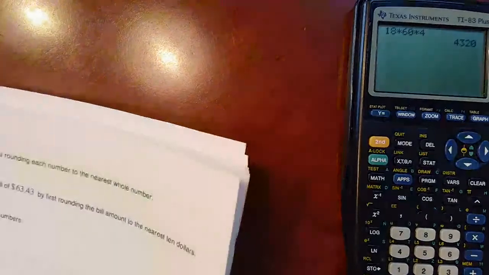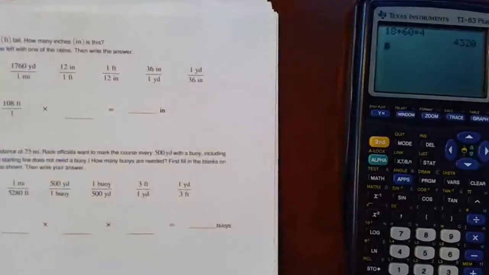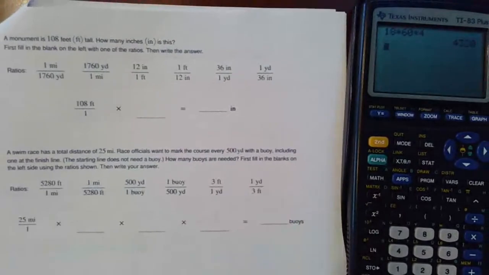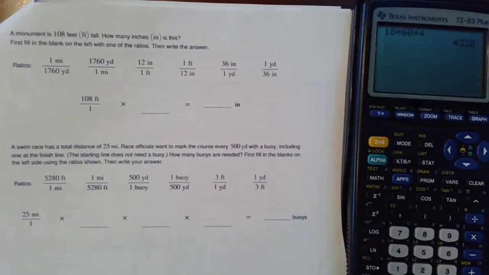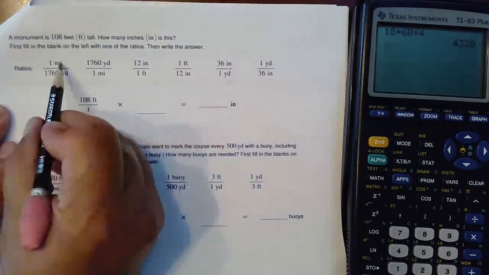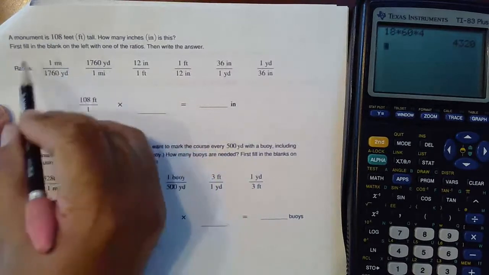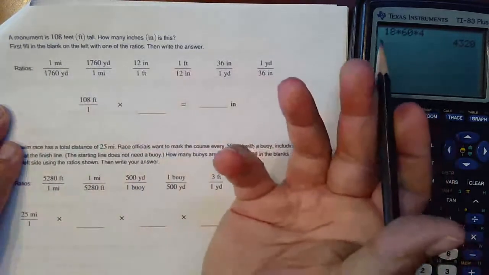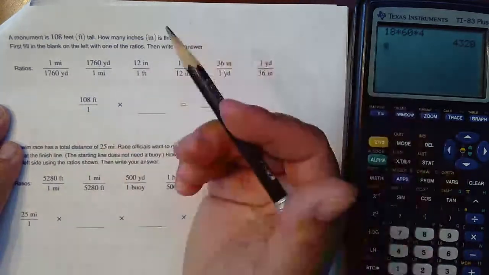Okay, let's see if there's any others. Okay, there's this one last page, and then we're going to move to the activity that's in Socrative. Okay, so these are, again, some more multi-step problems. So in this one, it gives you the ratio that 1 mile is equivalent to, because that's what these fractions are made out of, things that are equal to each other, equivalencies we call them.